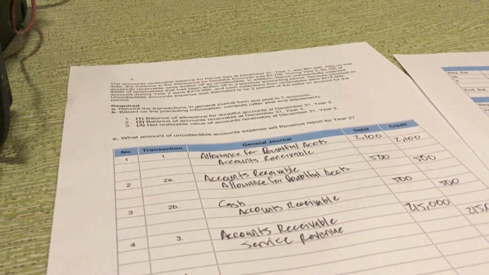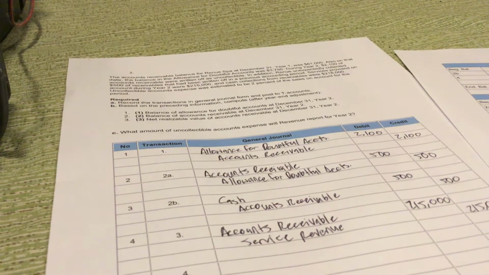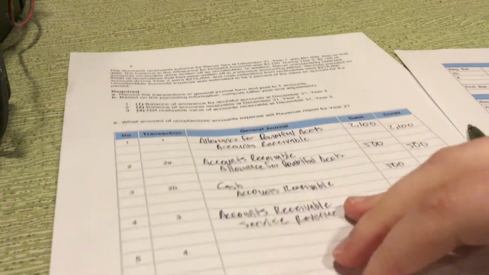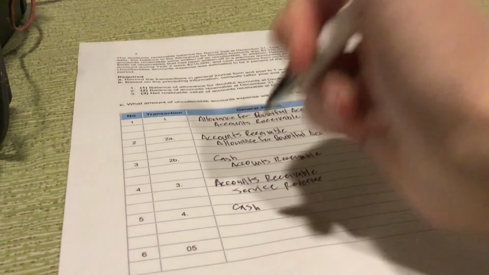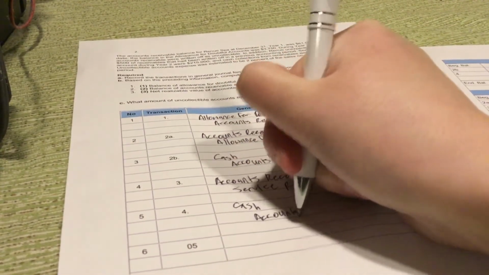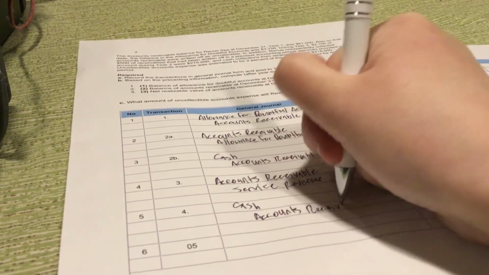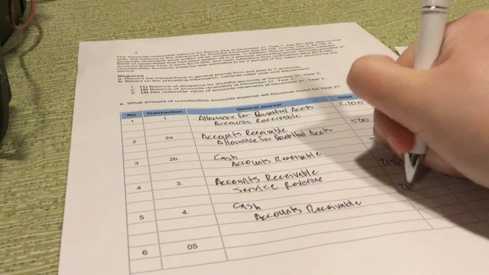Next, it says that cash collections from receivables were $218,000 in year 2. So that means we received cash and our accounts receivable is going to go down. And that was for $218,000.